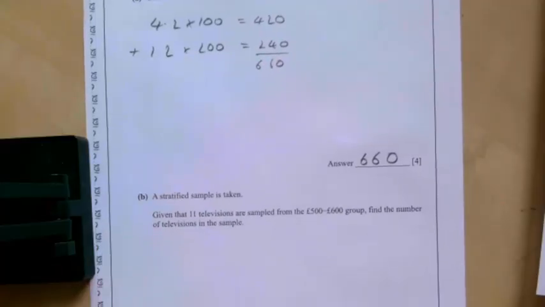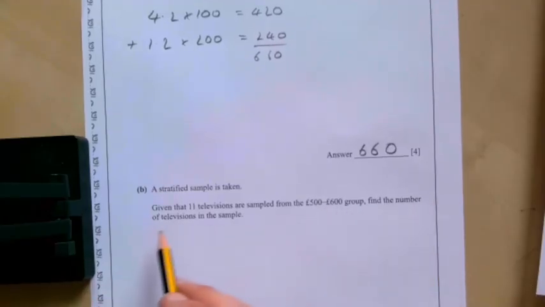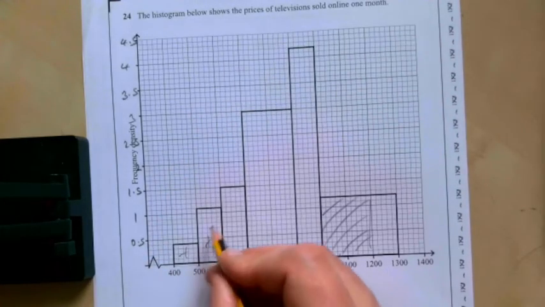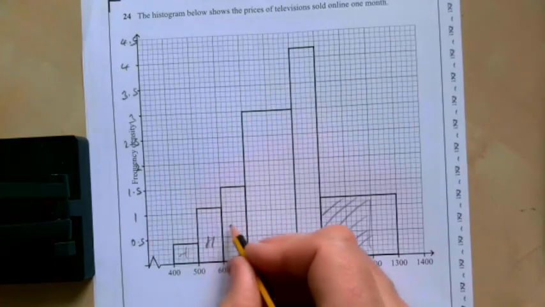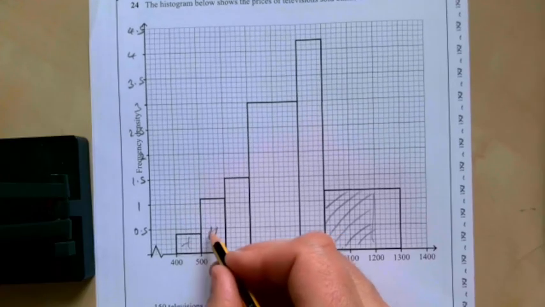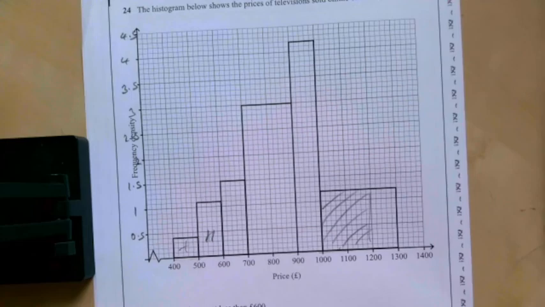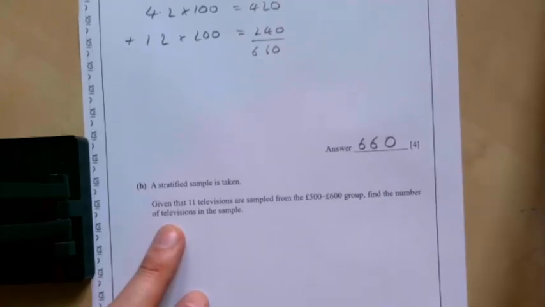A stratified sample is taken. Given that 11 televisions are sampled from the 500 to 600 group, find the number of televisions in the sample. So if we have 11 in this one here, 11 are taken from this group, and there's obviously 110, so it's just going to be 1 in 10. I hope that makes sense. And so find the number of televisions in the sample.